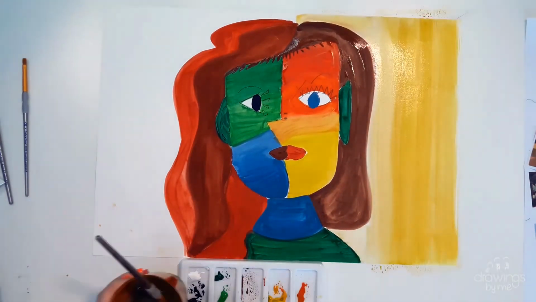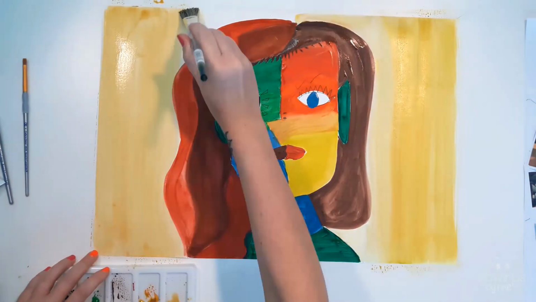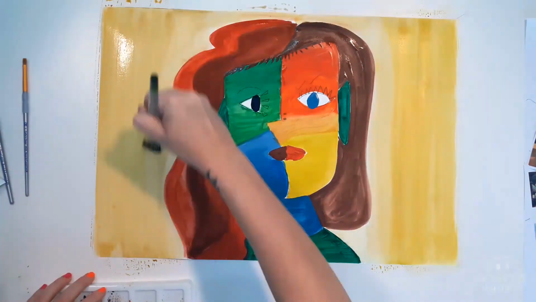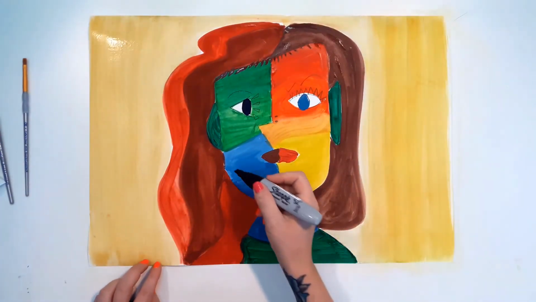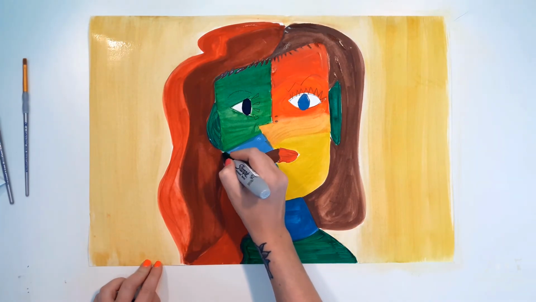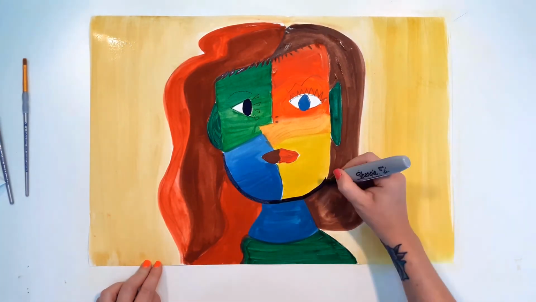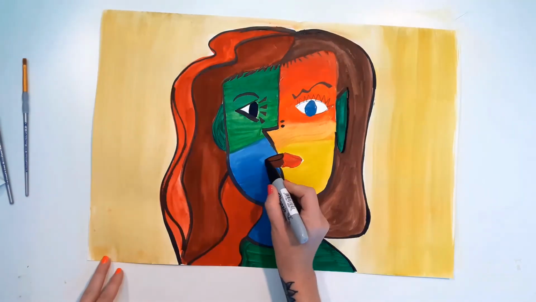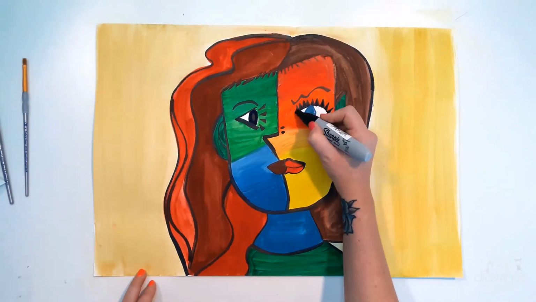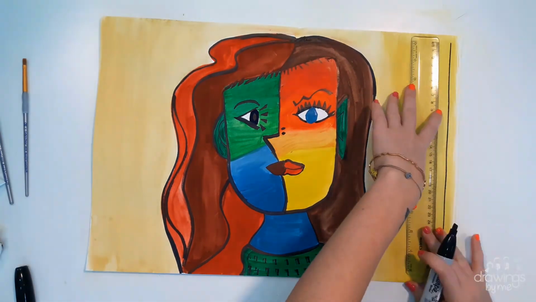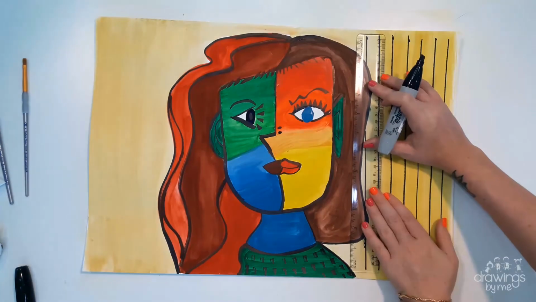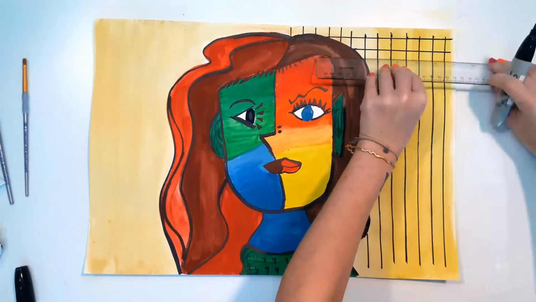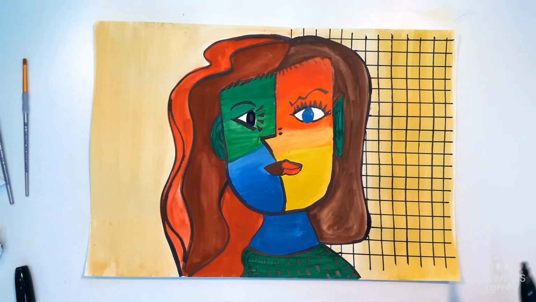Once your painting is dry, you can outline it using a thick black marker. Outlining all the features makes everything really pop and come to life. It also highlights the differences between each side of the face. You can also add any detail to the background that you would like. Here I've added a touch of cubism into my abstract art.